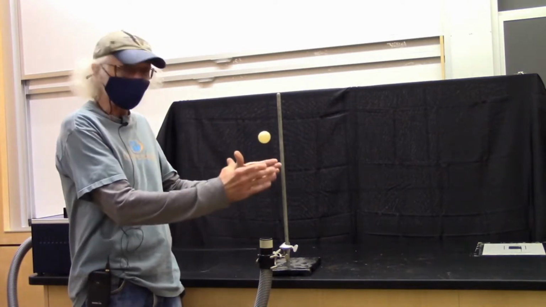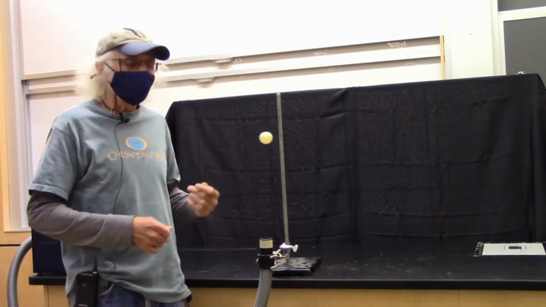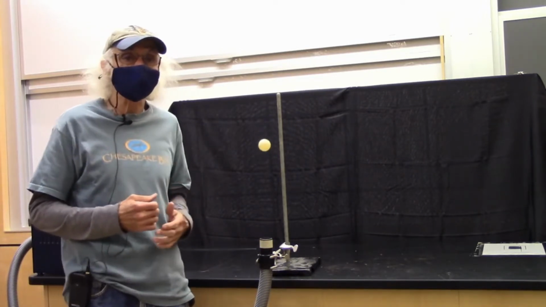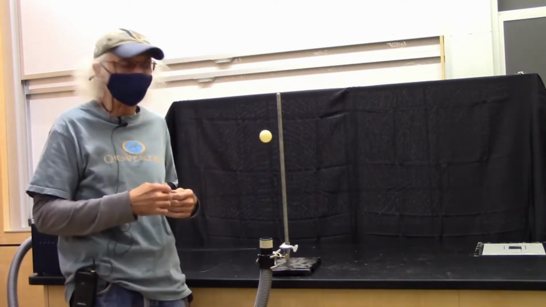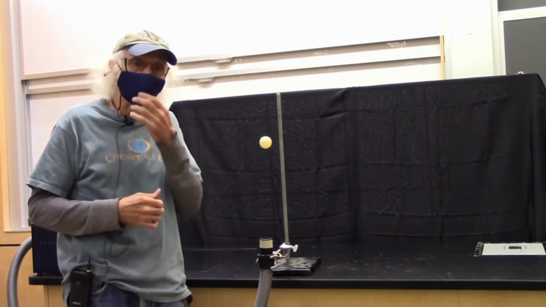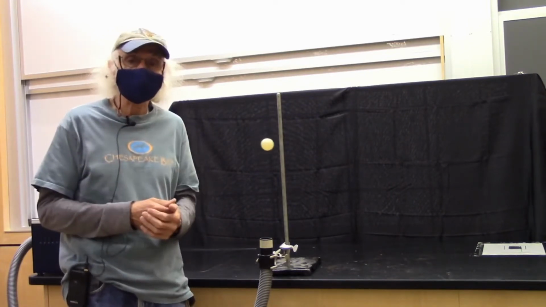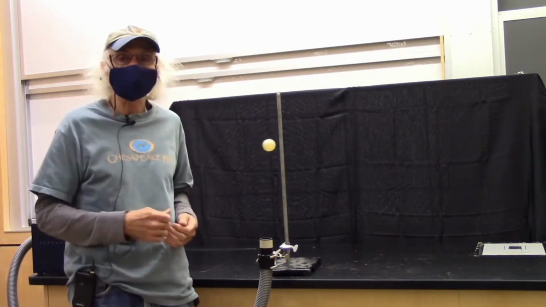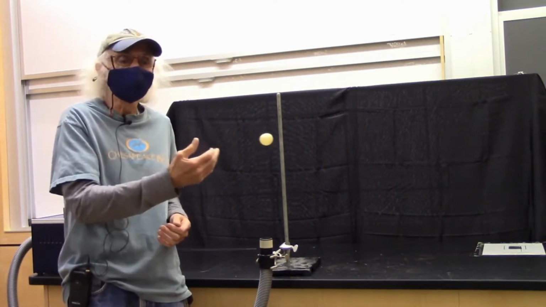If you visualize a column of air here, if the ball tries to move out of the column of air, it moves to a region where the outer edge of the ball is in still air. And so one half of the ball has high velocity air going past it, the other half of the ball has stationary air. According to Bernoulli, the pressure of fast-moving air is lower than the pressure of slow-moving air.